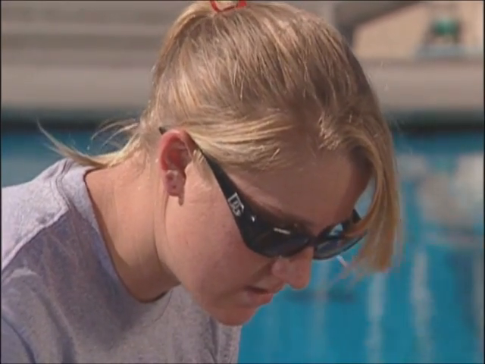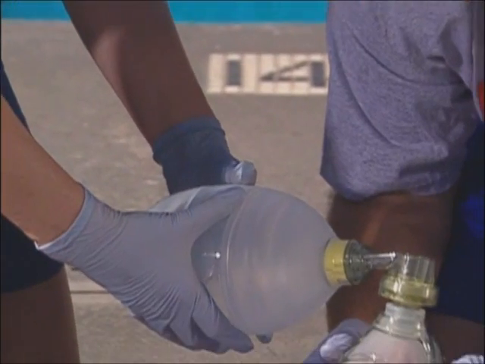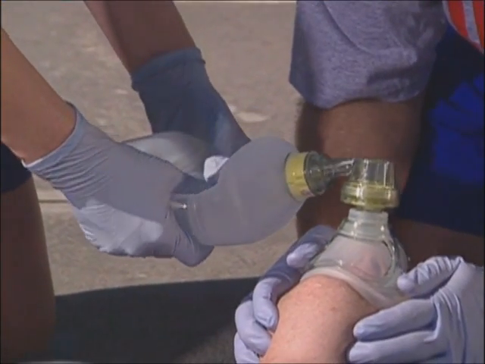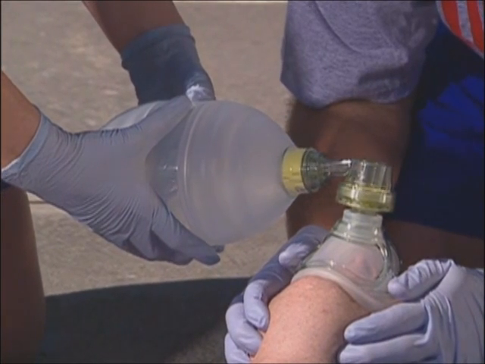Give one ventilation about every 5 seconds. Squeeze the bag slowly for about 1 second, using just enough force to make the chest clearly rise.